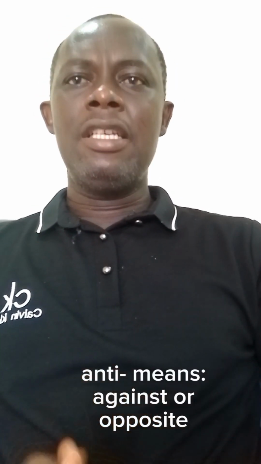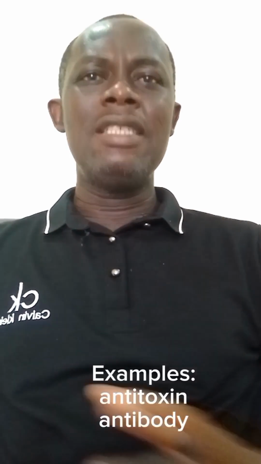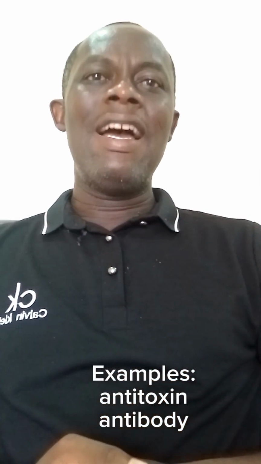Now we also have the prefix anti, which basically means against or opposite. It can be found in the word antitoxin, against toxins. Then we have antibodies, which means against. Antibodies are cells that fight against foreign substances or foreign bodies, such as antigens or bacteria or the pathogens that cause disease.